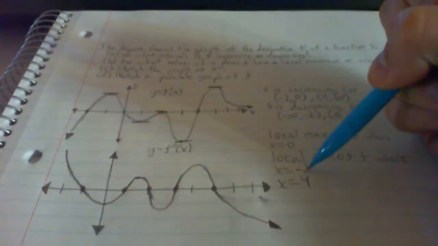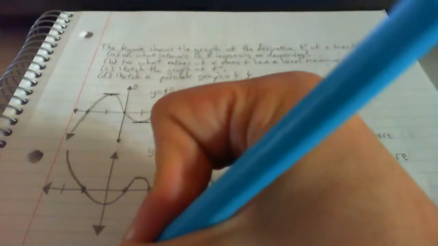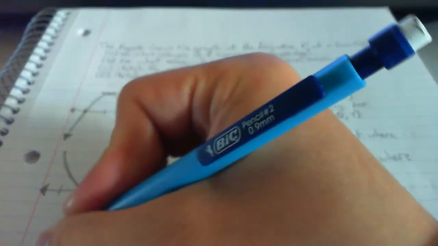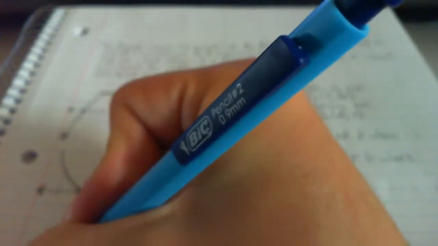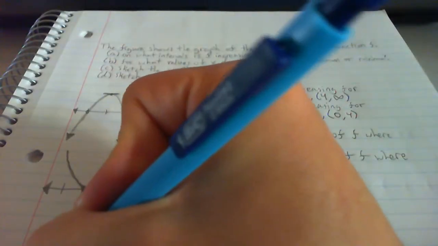Alright. Well, let's start here. What do we have going on? We know that we have a local minimum at -2 and a local minimum at 4. So let's get all of our points down. 1, 2, 3, 4, 5, 6, 7. Okay. There is a local minimum at -2. And we know that due to the concavity graph, it's going to be concave up. Concave up, concave up, concave up. And then, as you can see, as we've passed -1, it becomes concave down.